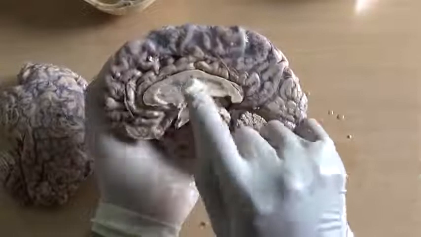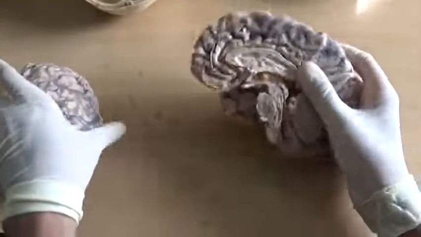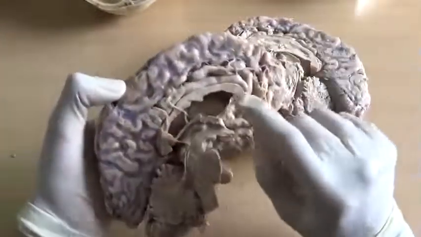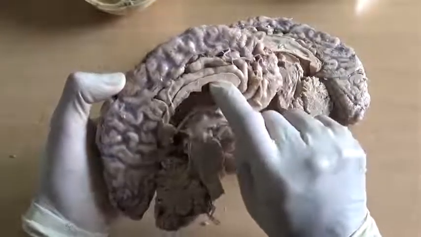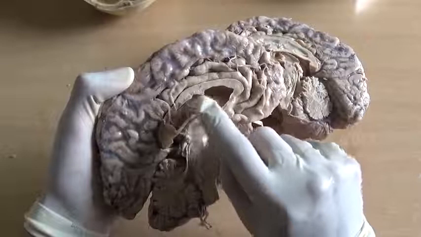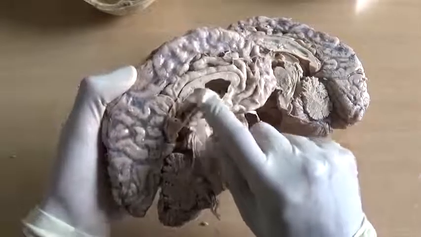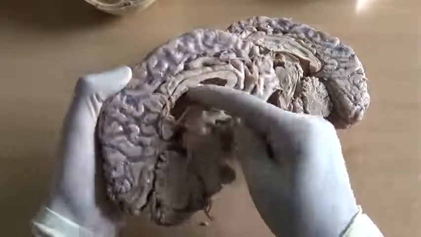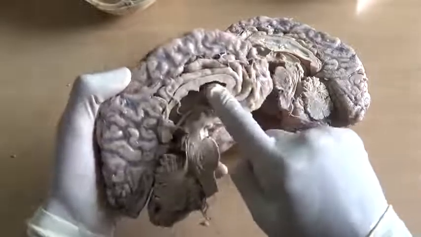And deep inside the telencephalon we will get a cavity. That cavity is termed as ventricle. So the ventricle or cavity of the telencephalon is lateral ventricle. So deep inside you will see lateral ventricle.